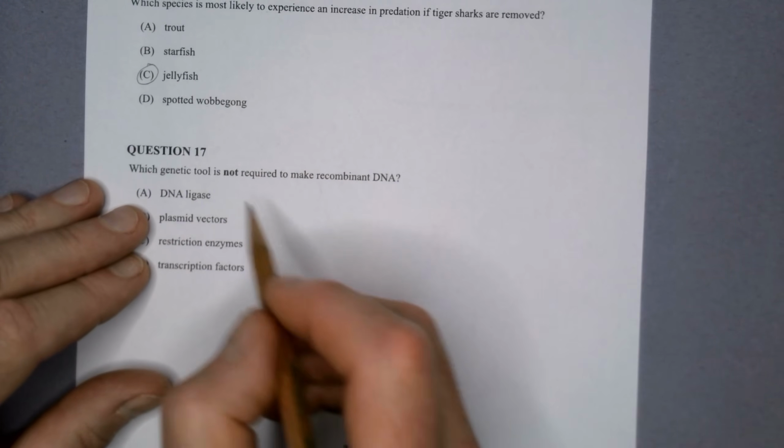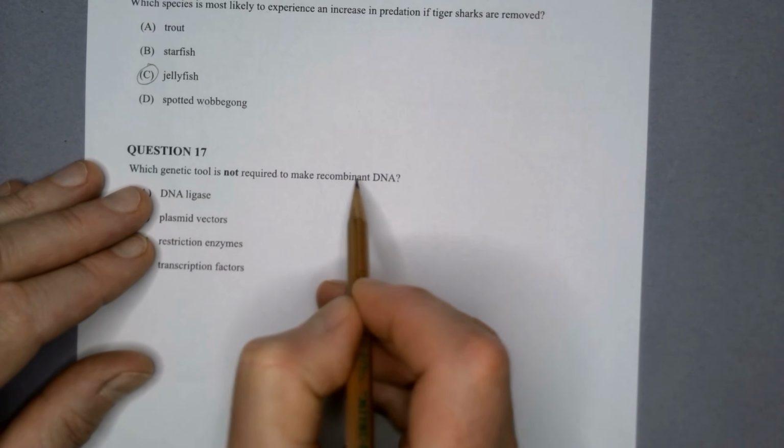Question 17. Which genetic tool is not required to make recombinant DNA?